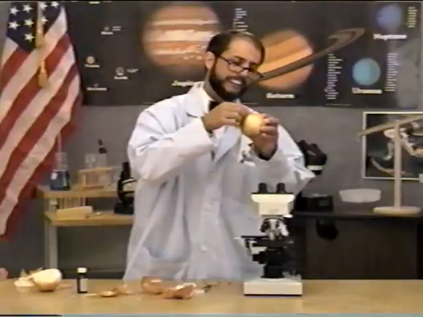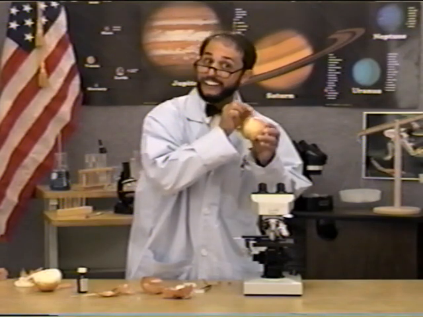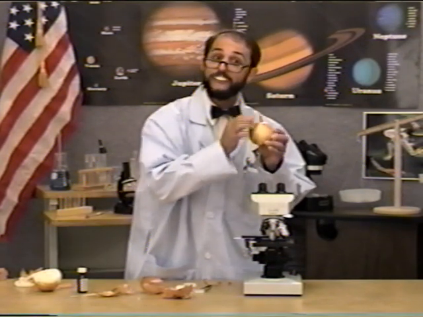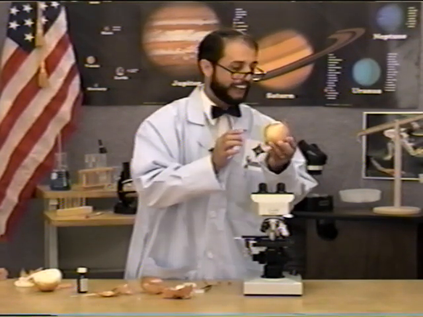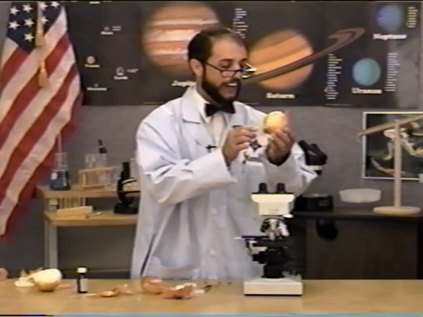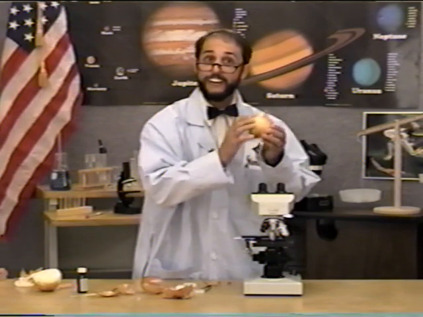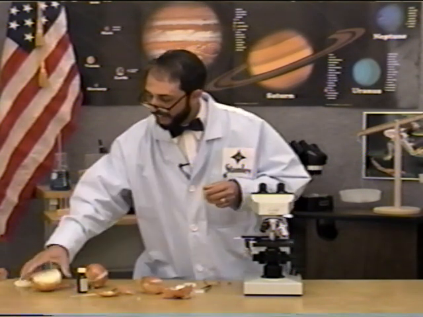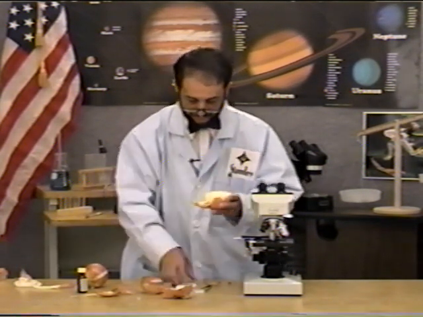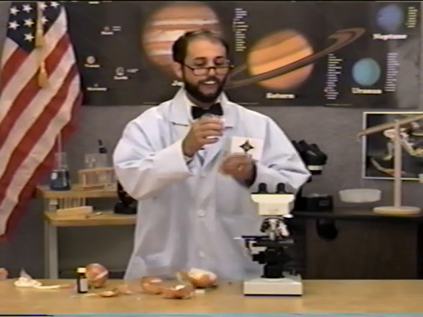Now, this one doesn't have very many leaf cells on it, so we won't try to make a sample out of that. However, if we cut carefully into this onion's bulb, we can come up with a piece of the bulb.